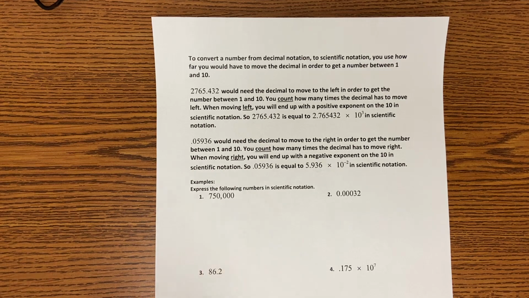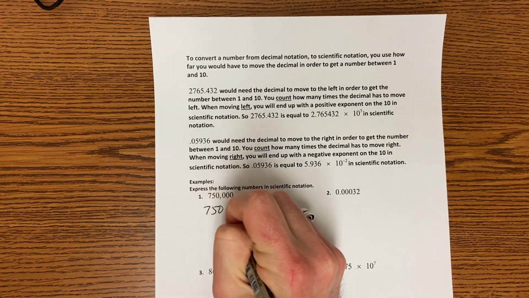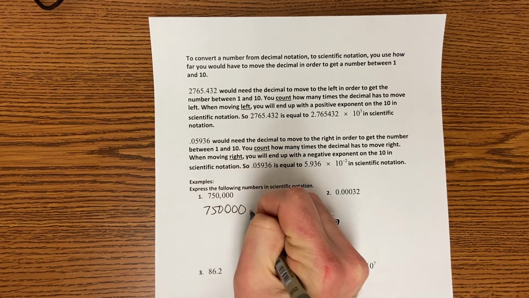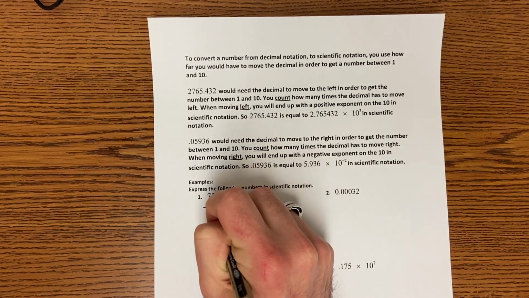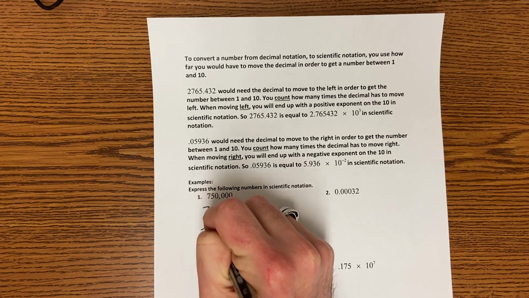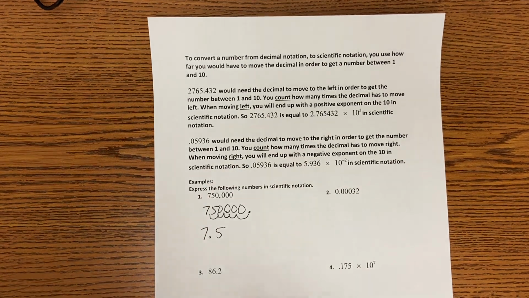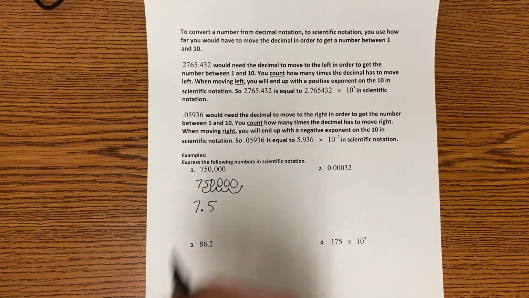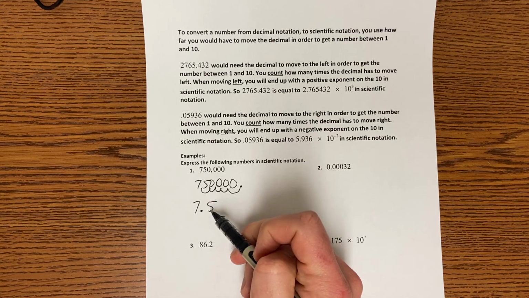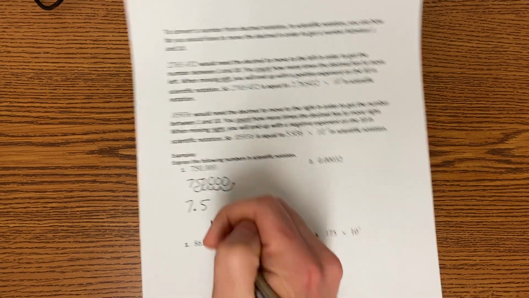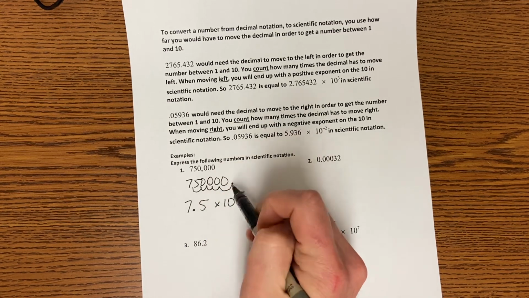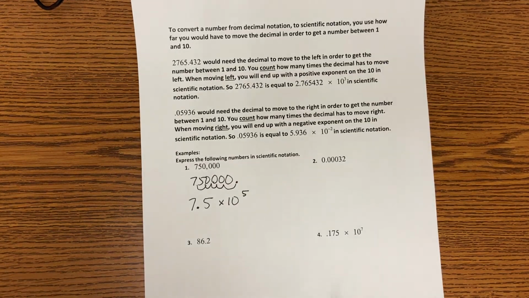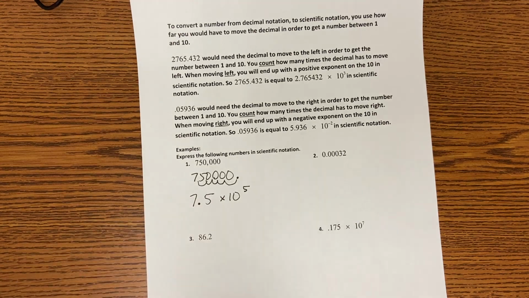So looking at 750,000, if I wrote this with a decimal, it'd be 750000 and then point. So I have to move this 1, 2, 3, 4, 5 to get to the number that's just one number in front of the decimal, so 7.5. And sometimes you can ask yourself, how would I get from here to here? I have to move it 5 to the left. This is really times 10 to the 5th. But again, this number is bigger than 1, so it should be positive.